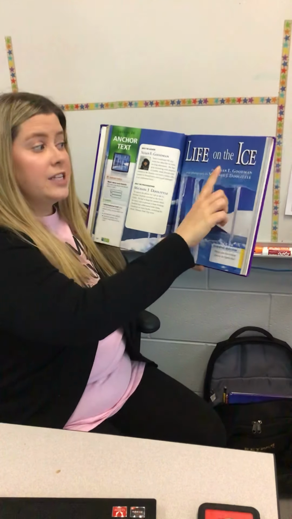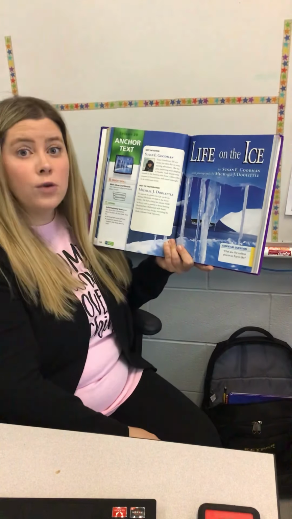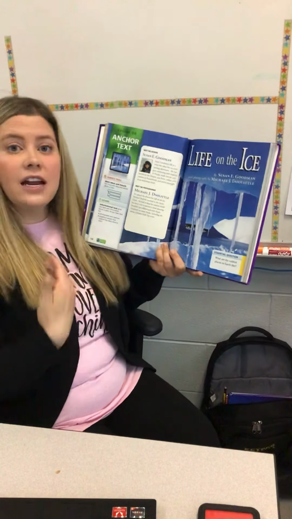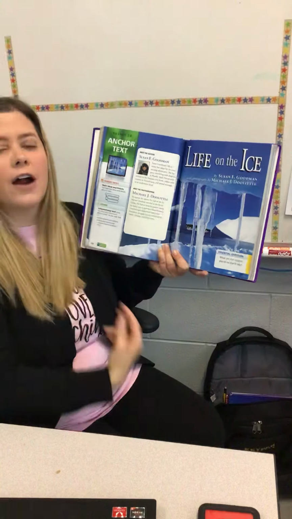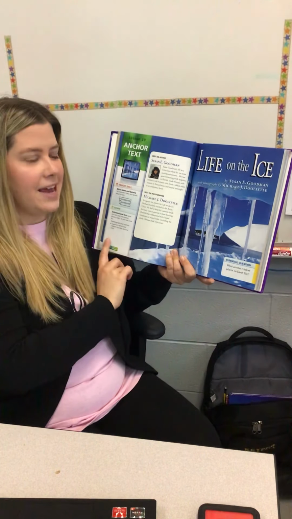So Life on the Ice was written by Susan E. Goodman with photographs by Michael J. Doolittle. So that means she wrote the words, and then instead of having illustrations that somebody drew, it's actual real life photographs. So that gives us a clue to what our genre might be.